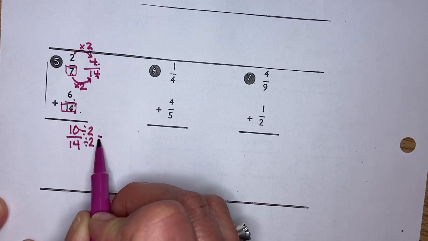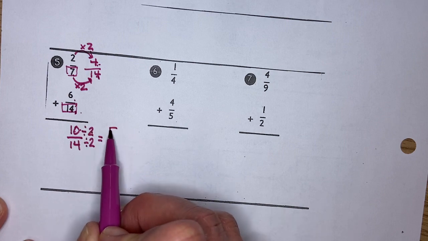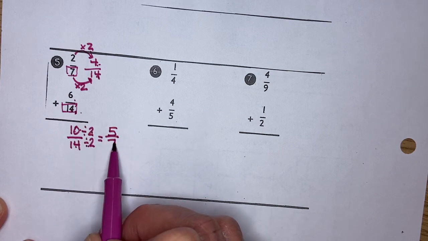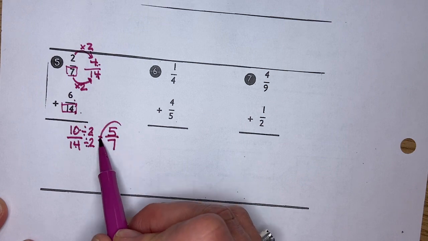So let's see what happens when I divide by 2. 10 divided by 2 is 5. 14 divided by 2 is 7. Nothing goes into 5 and 7, so there's my answer.